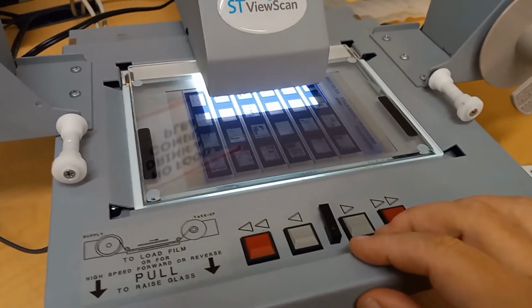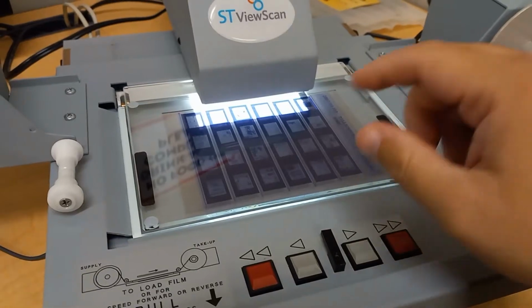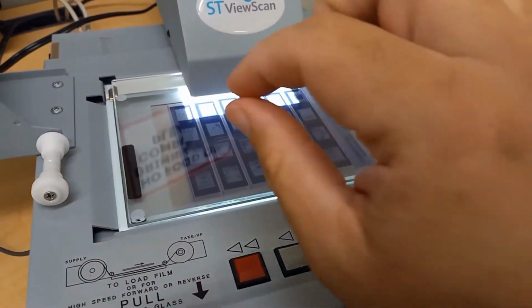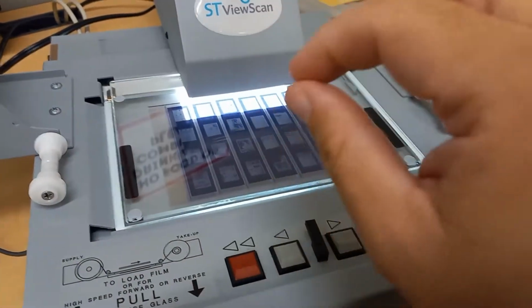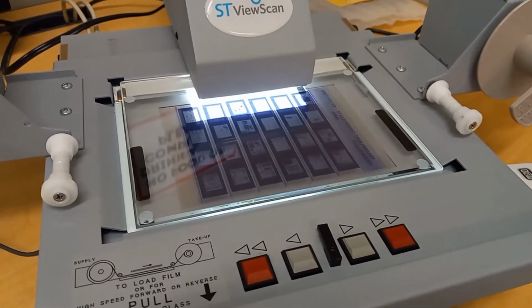okay, is to insert the fiche top up facing you. Okay, so you should be able to, if you had a magnifying glass, read the headlines and the text left to right with the top of the slide up here. Okay, I'm just going to push that back in.